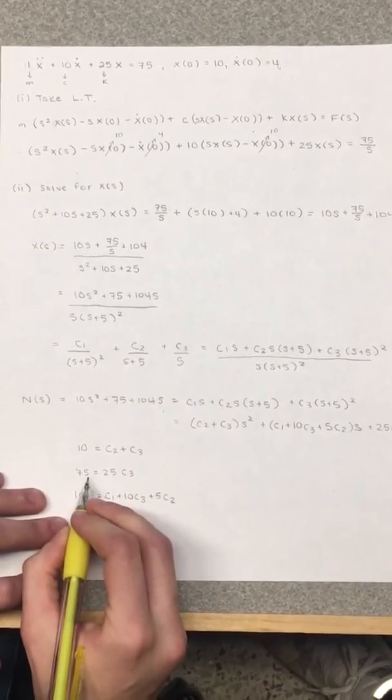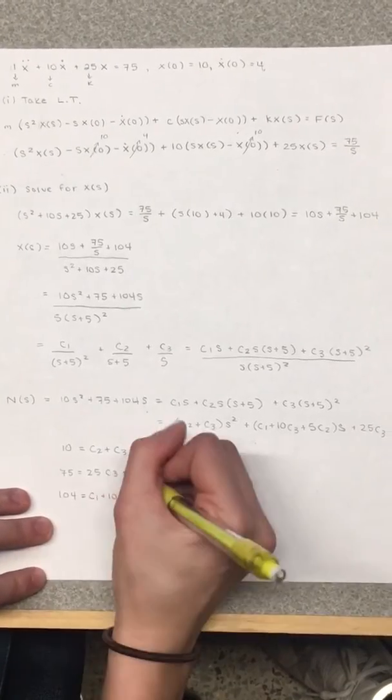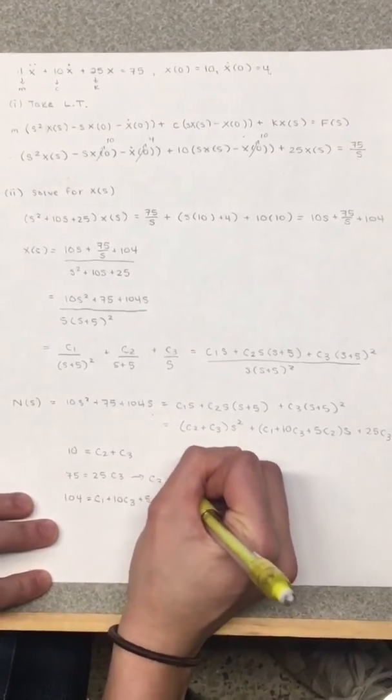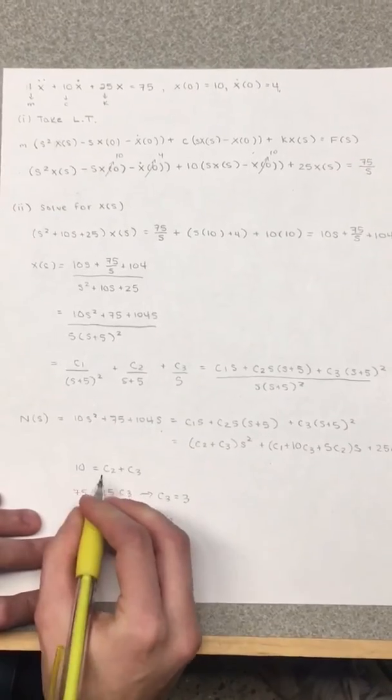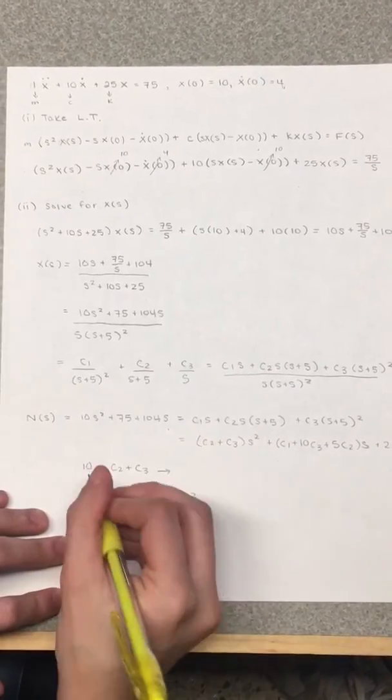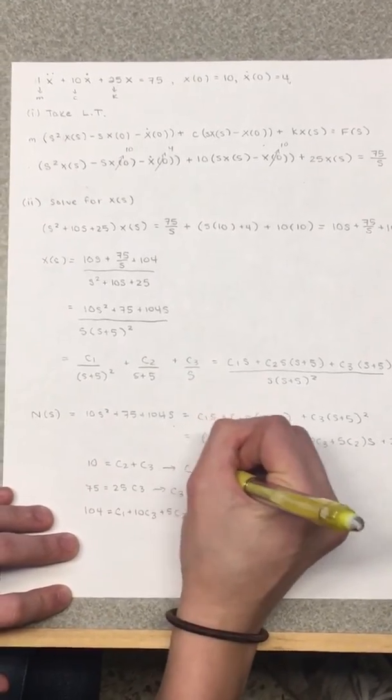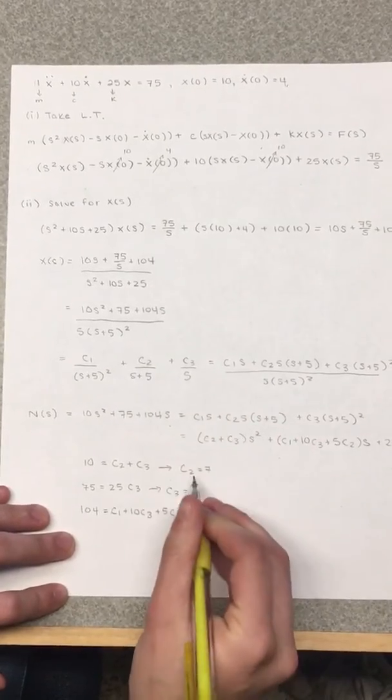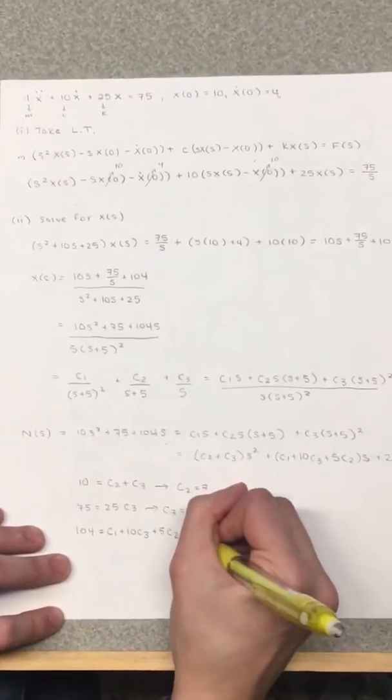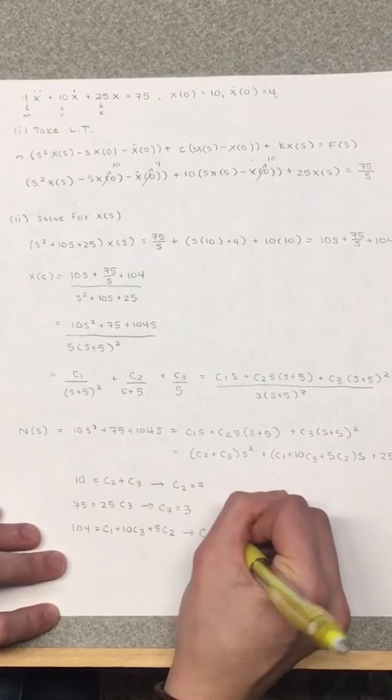So immediately looking at this equation, 75 divided by 25, you get c3 equals 3. Plugging that into this equation, you have 10 minus 3, so c2 equals 7. And then plugging c2 and c3 into this equation, you get c1 equals 39.